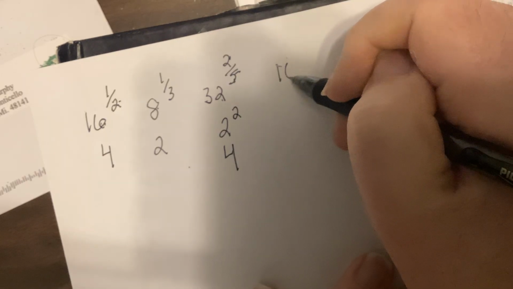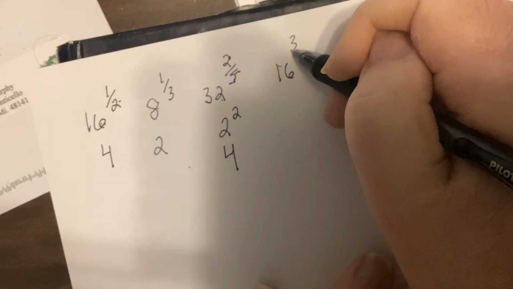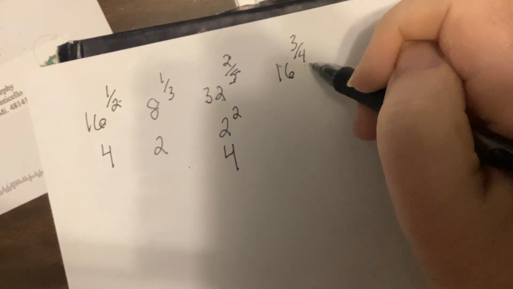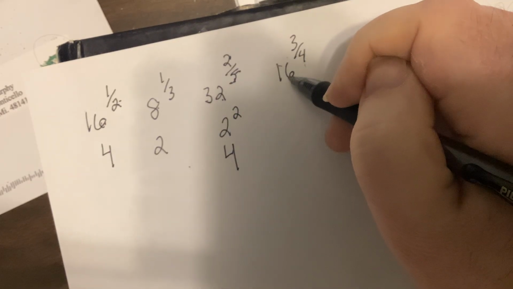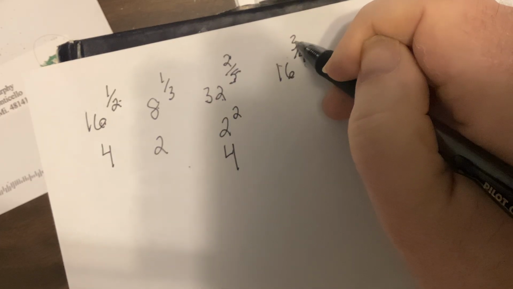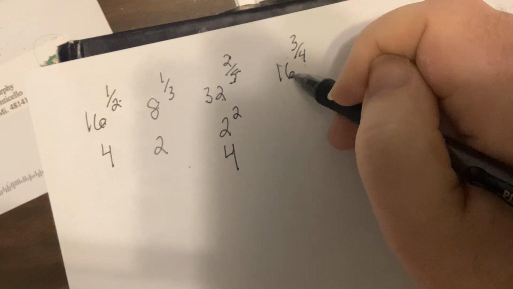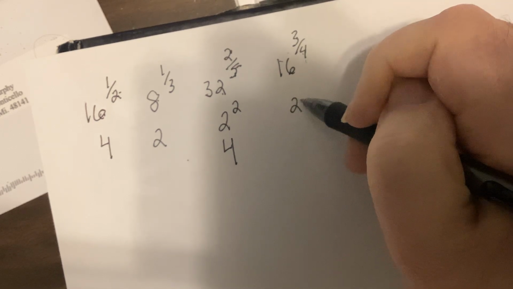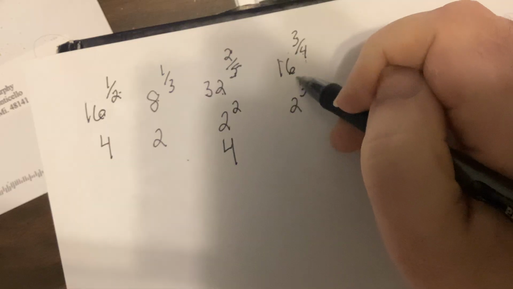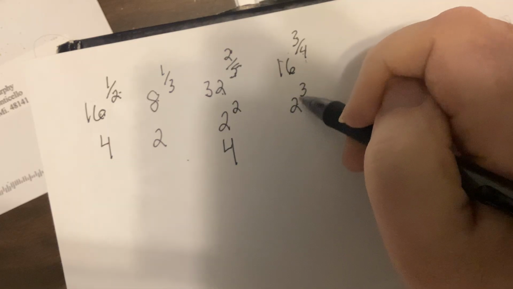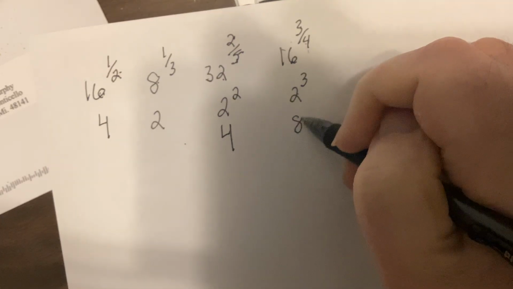So 16 to the 3/4 means take the 4th root of 16, then cube it. The 4th root of 16 is 2. There's 4 2's in 16. And then 2 cubed is 8.